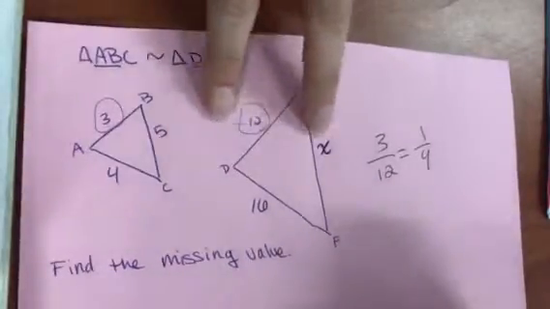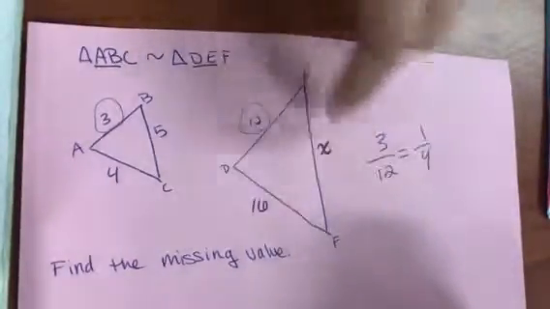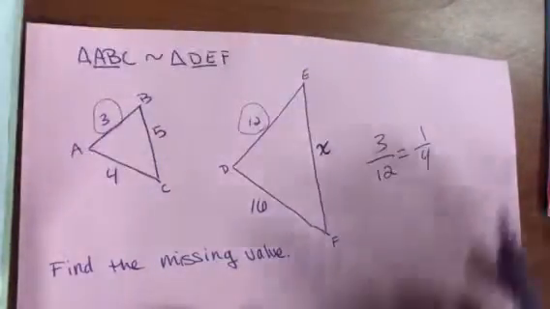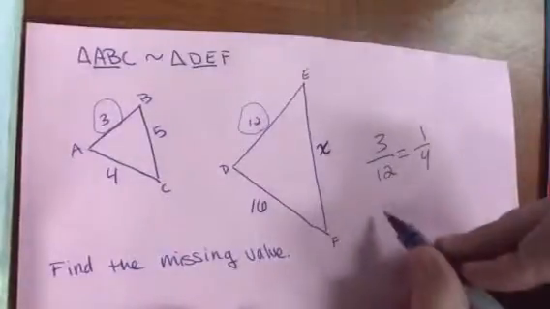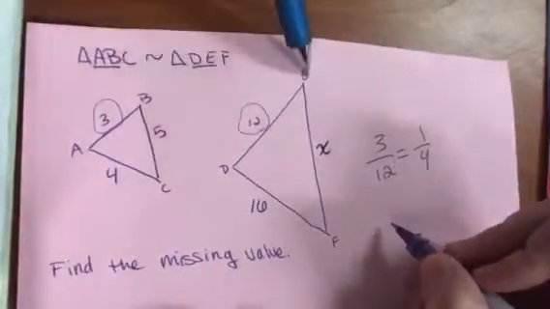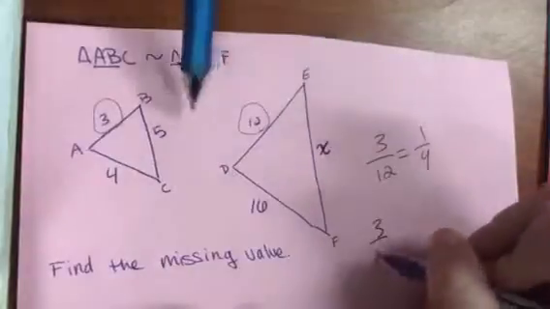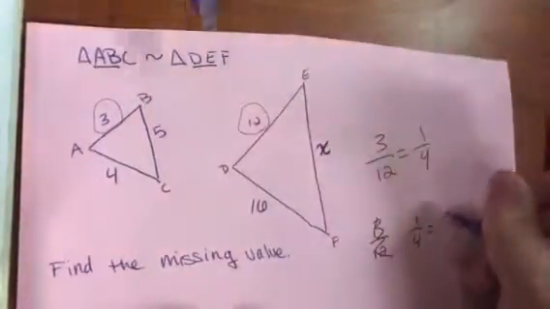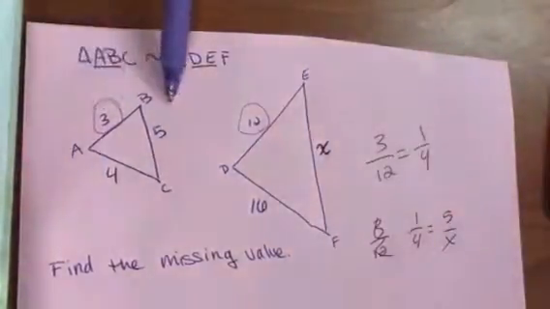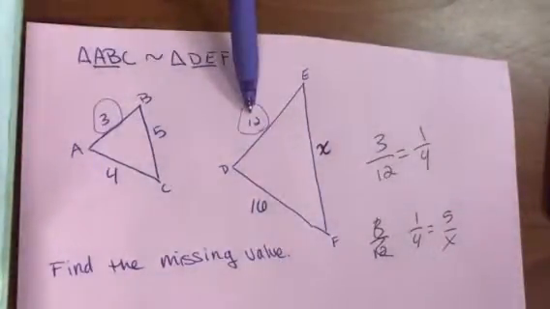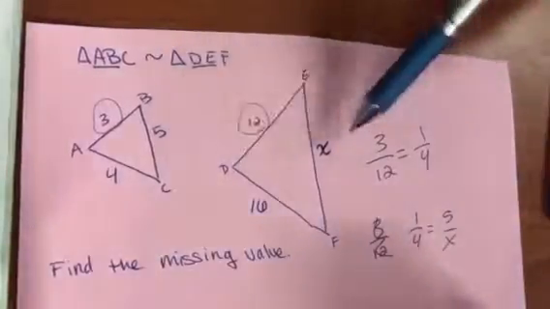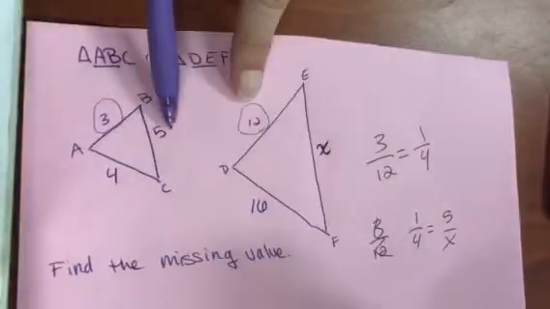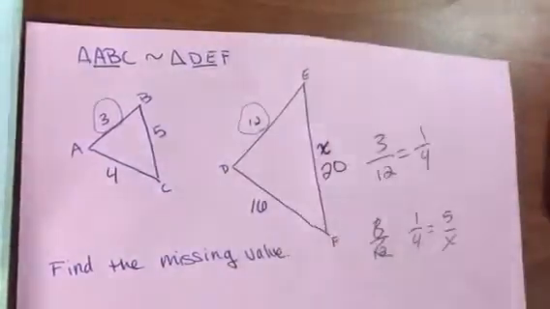So should I just set up a proportion? Yes, you can. At this point just make sure you're using the EF. EF corresponds to BC, so BC to EF, 5 over X. Can't I just do 3 times 4? You can. You mean 5 times 4? No, times 3. Just to show, 3 times 4 is 12, therefore 5 times 4 is 20. So X is 20. Done.